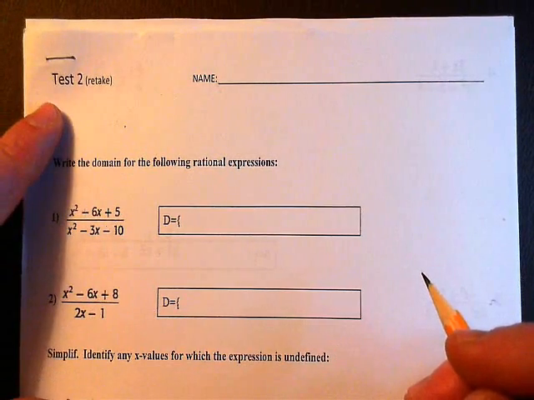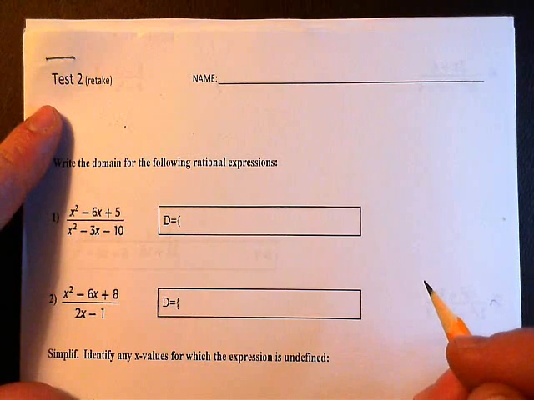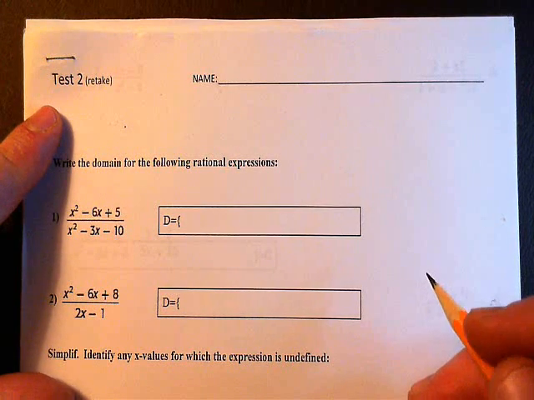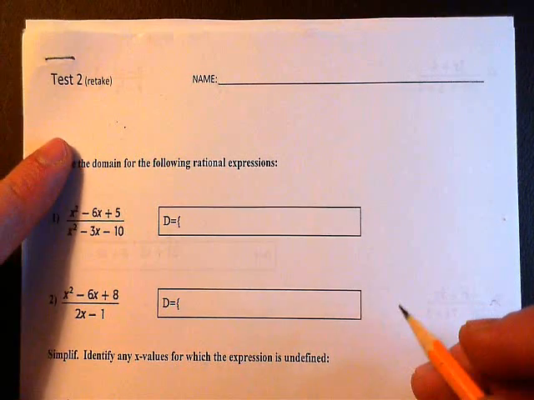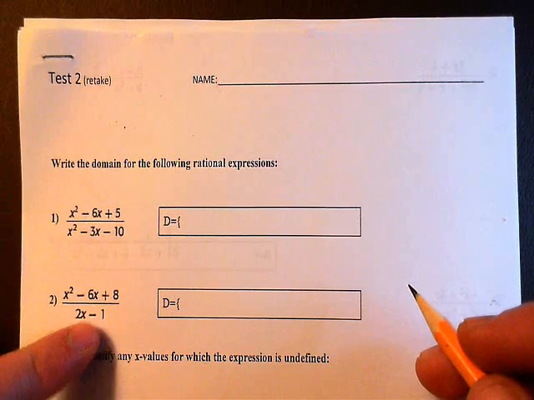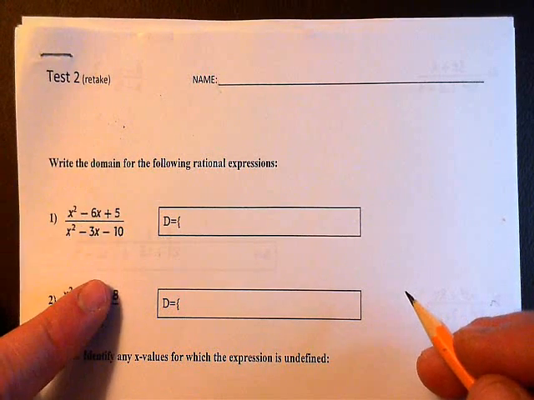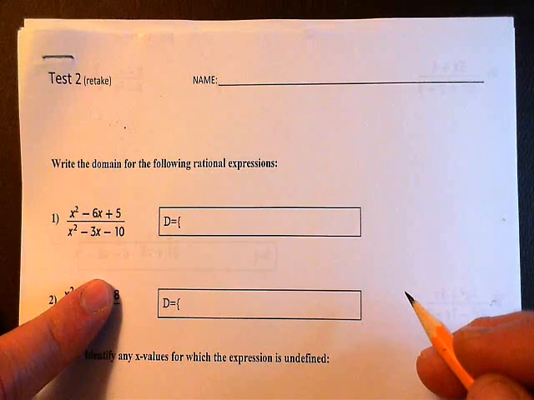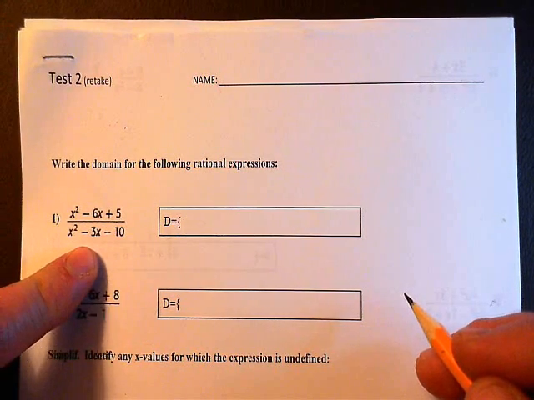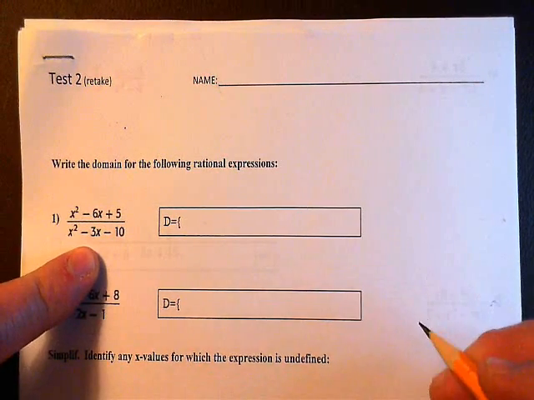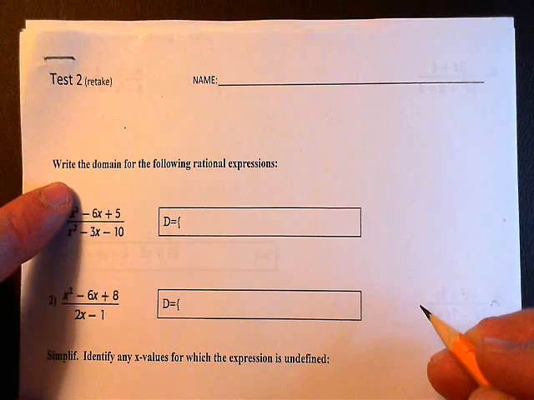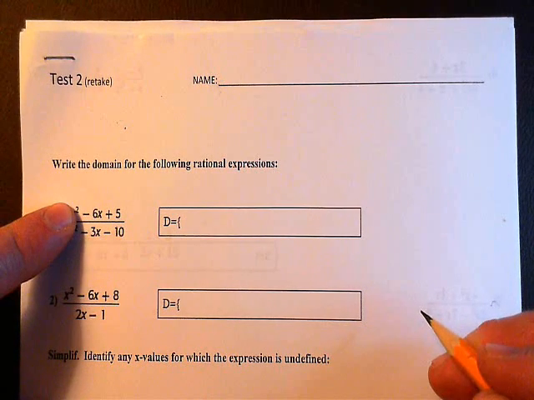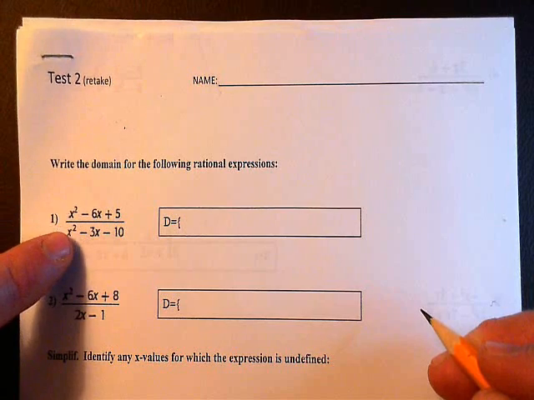We're going to solve test number 2 in order to help you prepare for the retake. This was the test that we took, and I'm going to solve each problem to help you understand how to solve each one of these problems step by step. The first set of problems says write the domain for the following rational expressions.